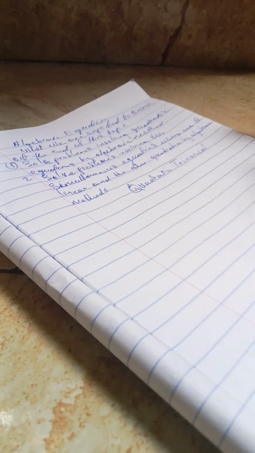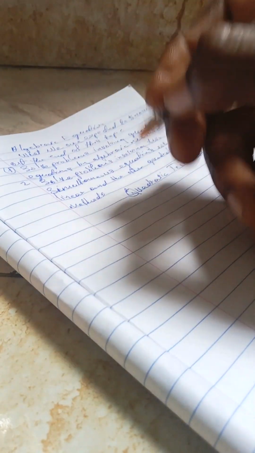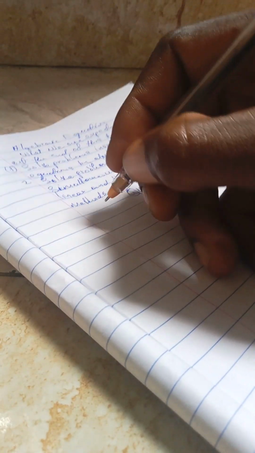Now, the next thing we have is quadratic trinomial. Now, what is a quadratic trinomial?